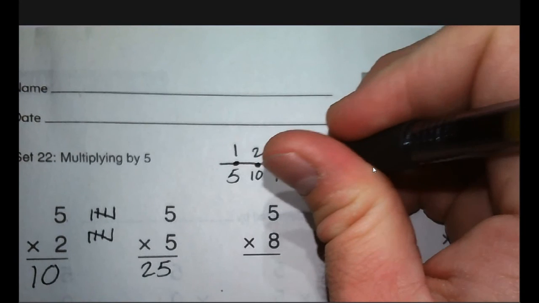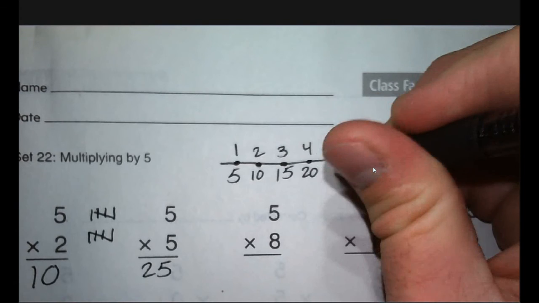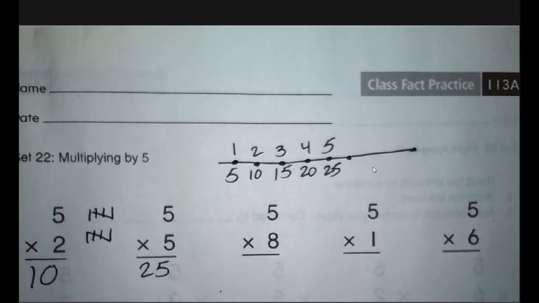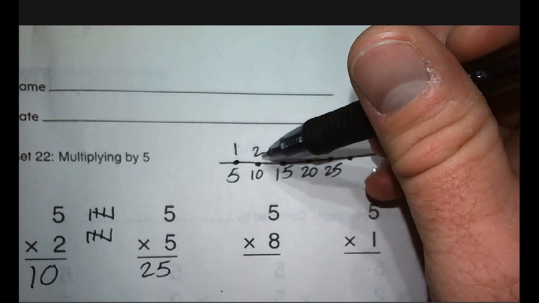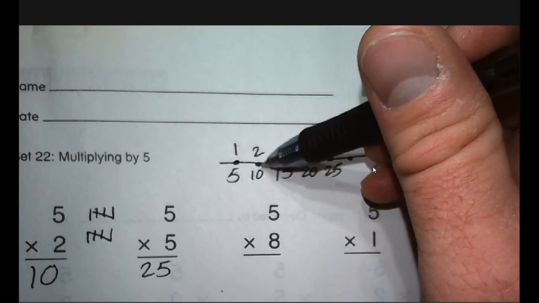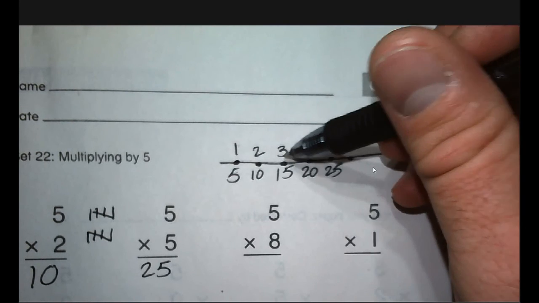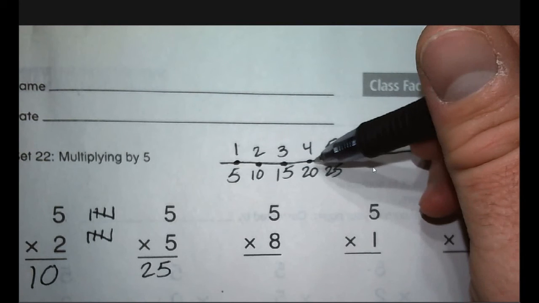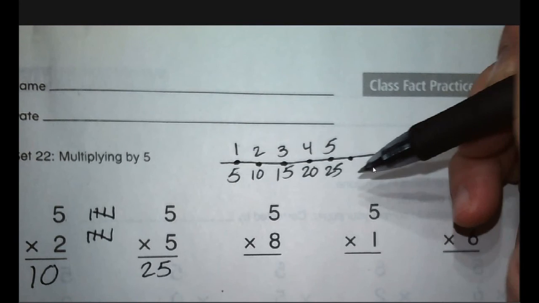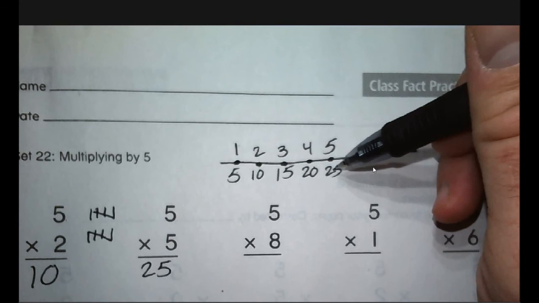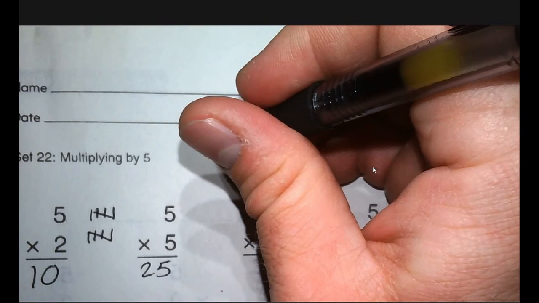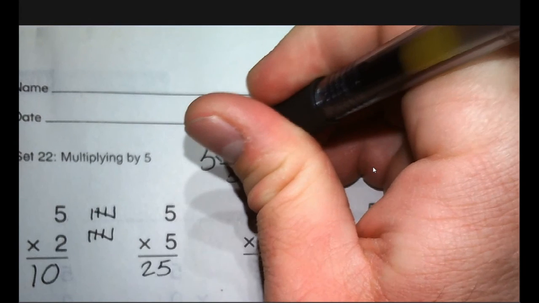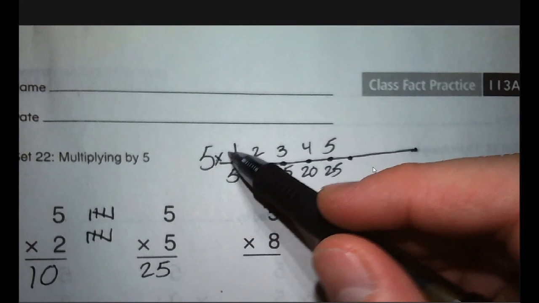Okay, so 5 times 1 is 5. 5 times 2 is 10. 5 times 3 is 15. 5 times 4 is 20. And then 5 times 5 is 25. And that matches just right there. Okay, and just to make sure you're seeing that number 5, you could do that right there. You do an X. So 5 times 1 is 5. 5 times 2 is 10. 5 times 3 is 15. 5 times 4 is 20. 5 times 5 is 25. Okay, and you can just keep that going.